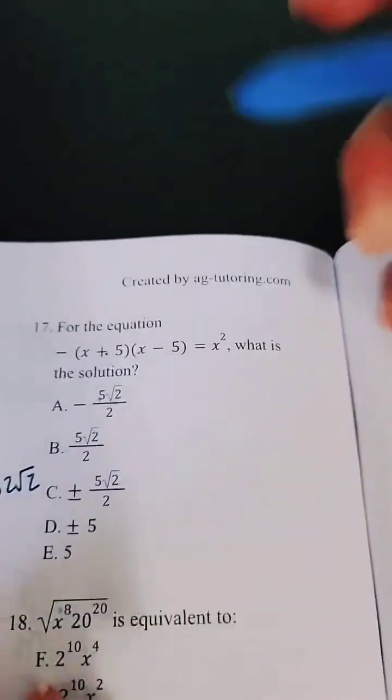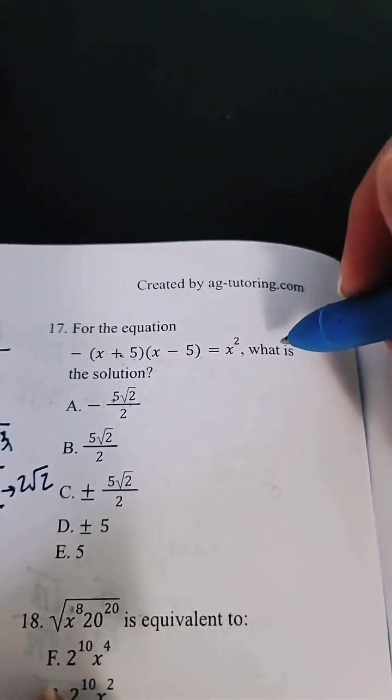Okay, so let's go to number 17. For the equation right here, what is the solution?